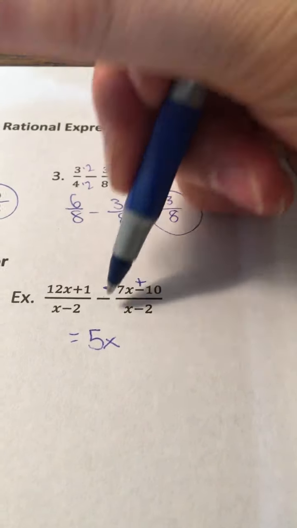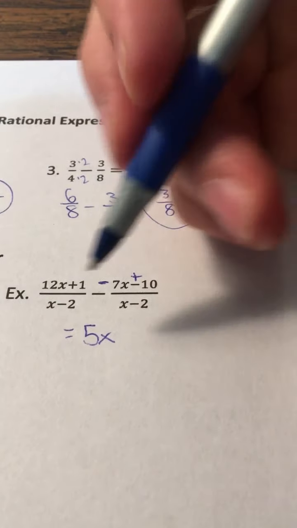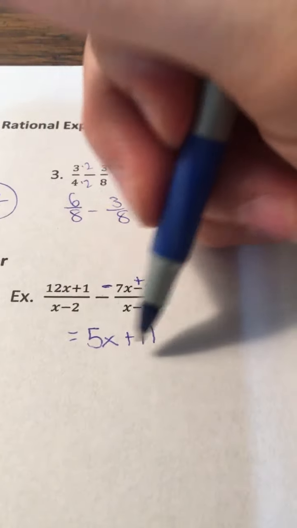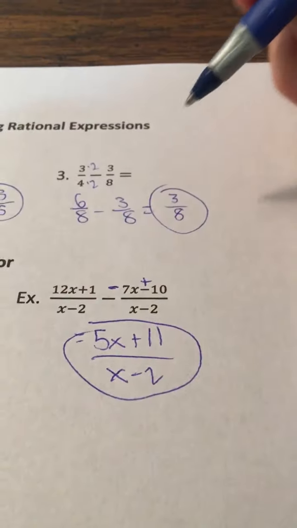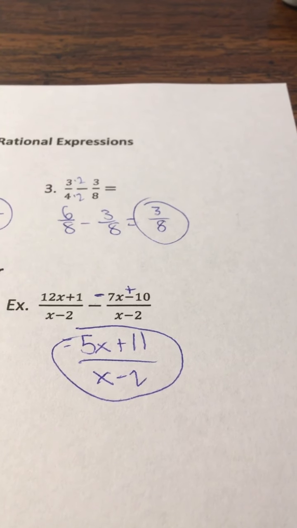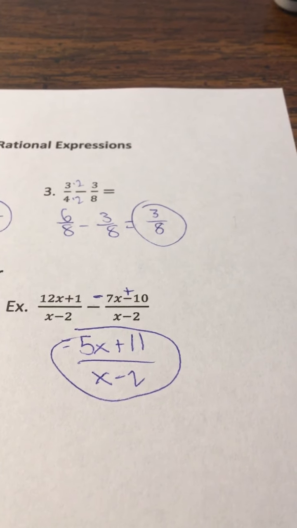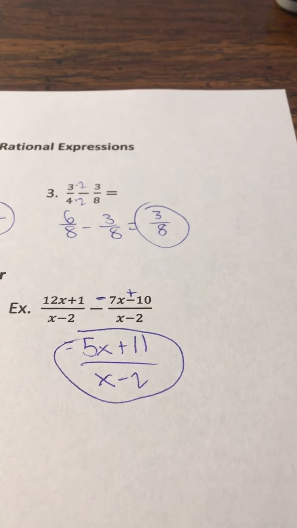And then 1 minus negative 10. So 1 plus 10 is going to be plus 11 over x minus 2. Now, before we get into the unlike denominator problems, I want you to pull up the practice problems I put on Moodle for this.